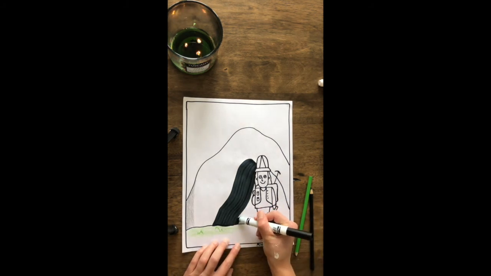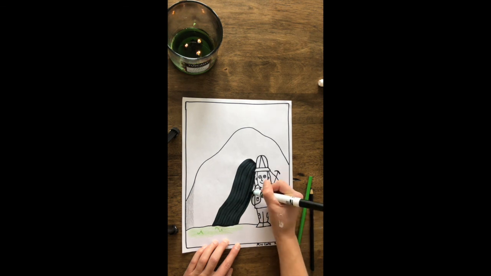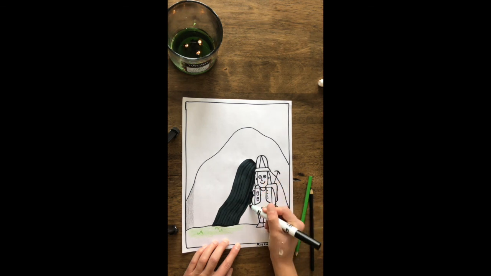Like I said, my character really always wanted to go and explore different caves, so that would be a great spot to do that. So think about somewhere in the world that you've always wanted to explore and tell us why. Okay, so go ahead and start working on your background and coloring in your explorer.